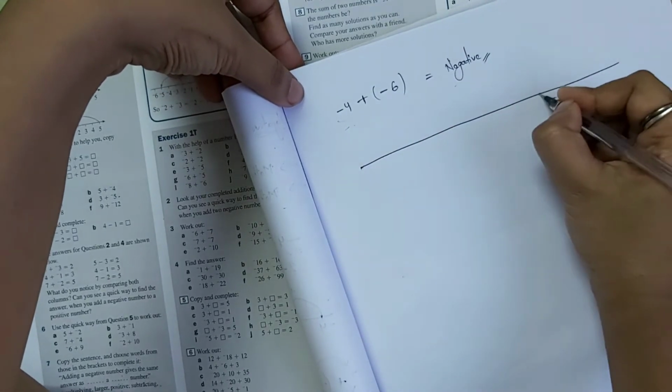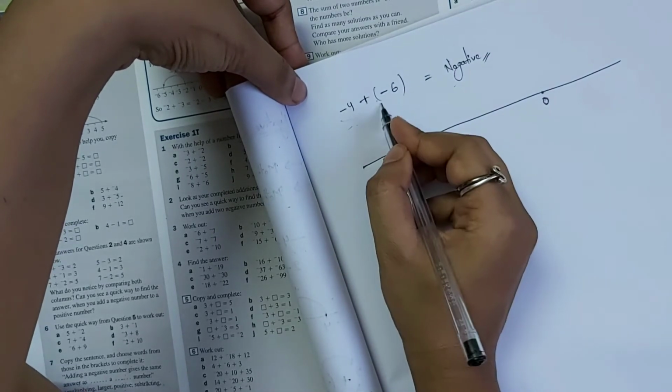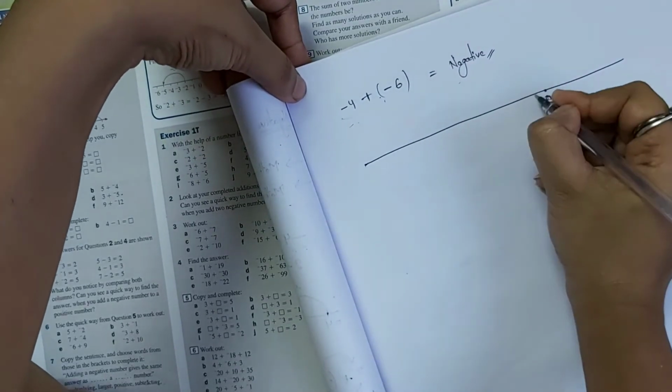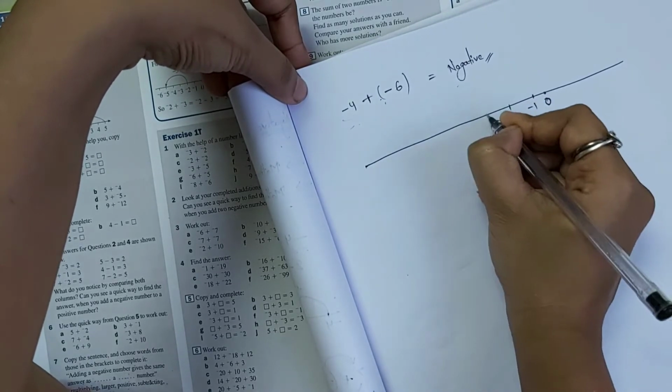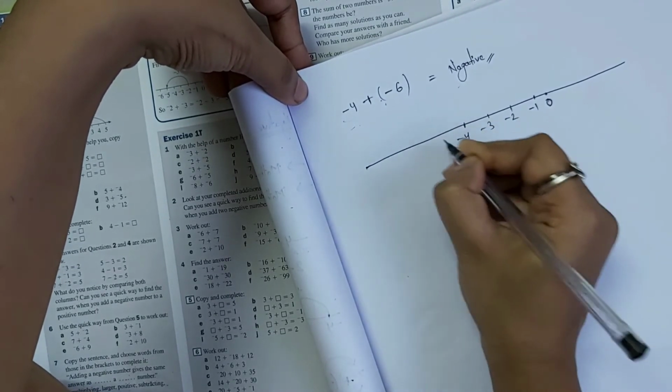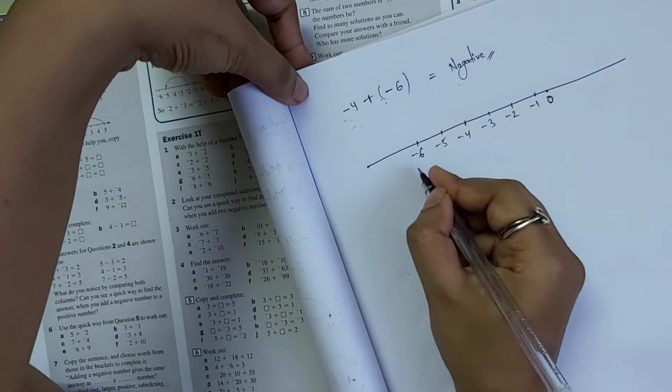That is why you do not need positive numbers here. So if this is your 0, what is the greatest number we have here? 6, right? So let's take numbers till 6, which is minus 1, minus 2, minus 3, minus 4, minus 5 and minus 6.